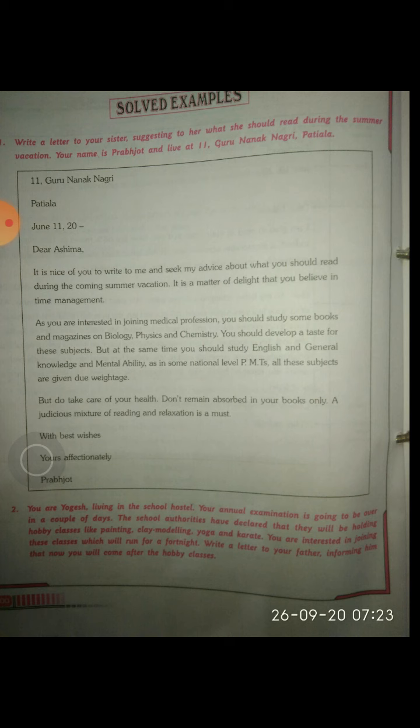You should develop a taste for these subjects, but at the same time, you should study English and general knowledge and mental ability, as in some national level PMTs all these subjects are given due weightage. But do take care of your health. Don't remain absorbed in your books only. A judicious mixture of reading and relaxation is a must. With best wishes, yours affectionately, Prabjot.